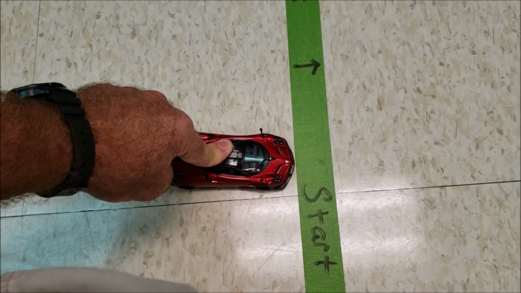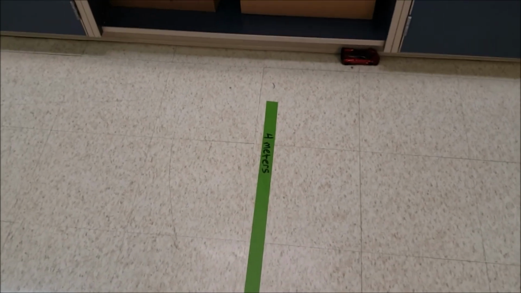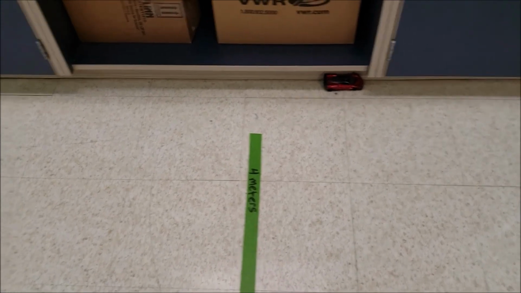So in 3, 2, 1. Cross, cross, cross, cross. Nope. Okay, so I just want you to use that first set of data to get the information on this. We will just take that into account, that it hit the wall when it was running.